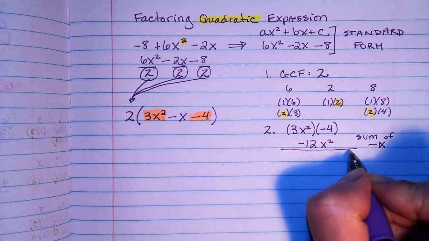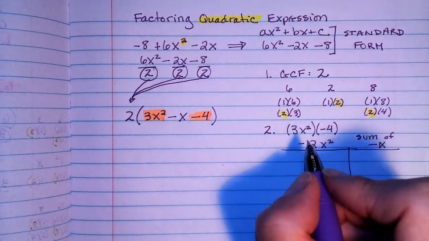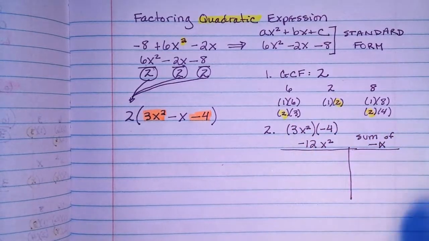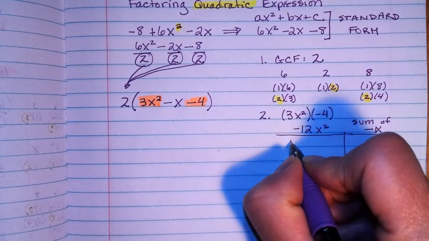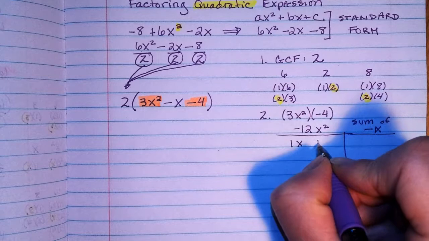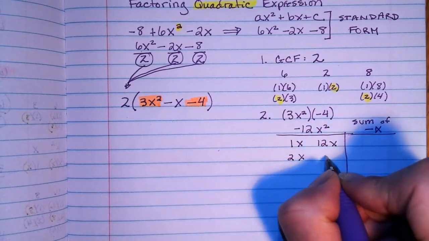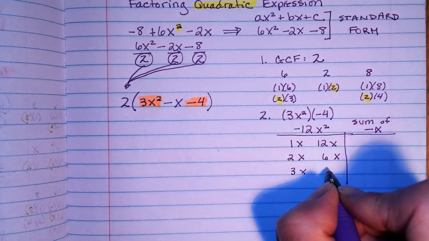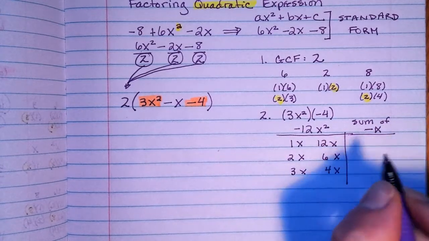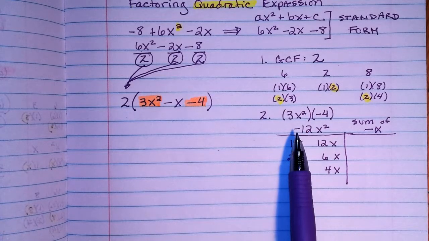So now I'm going to do my little table. I'm going to pretend this is positive, and then I'll figure out the negative. So this is going to be the same as 1x times 12x, 2x times 6x, 3x times 4x. When I multiply these out, I'm going to get 12x squared.